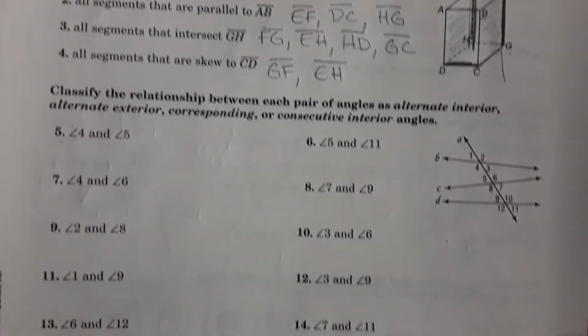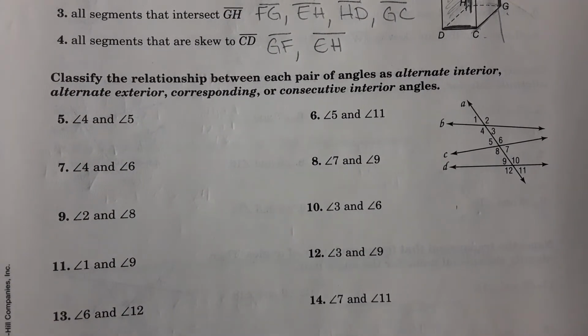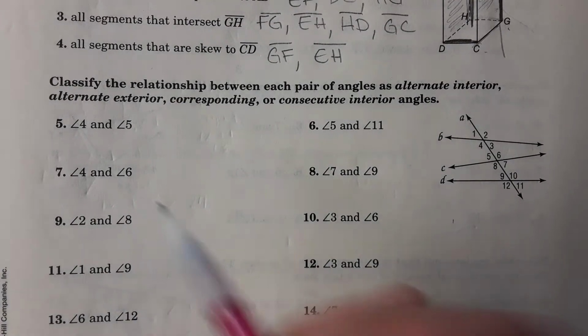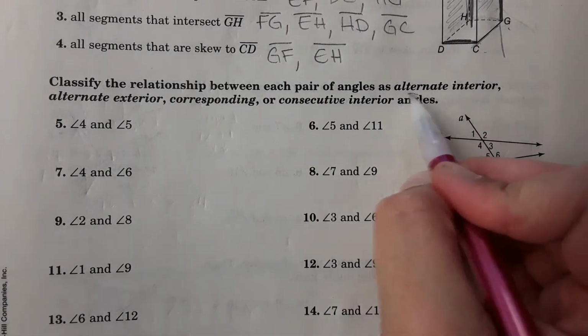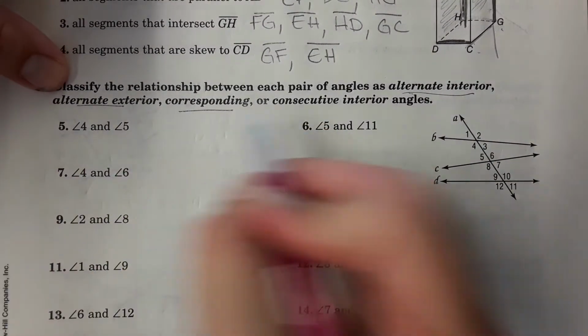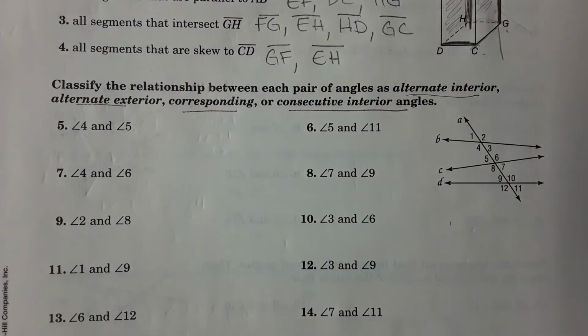Okay, so the next type of question is we're going to identify whether the angles are alternate interior, alternate exterior, corresponding, or consecutive interior angles.